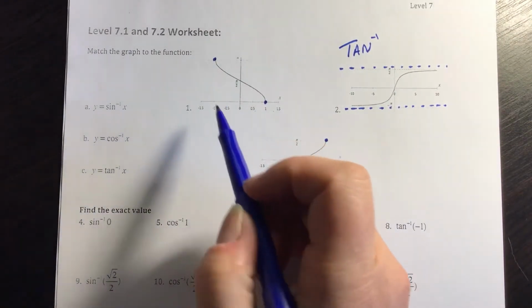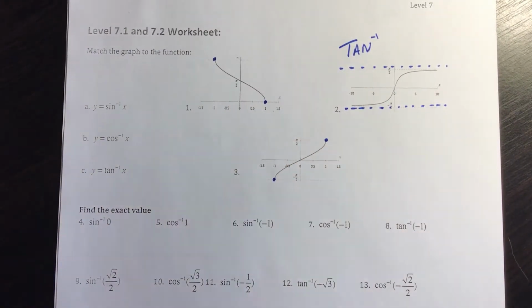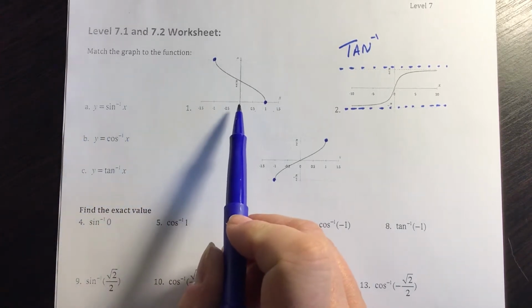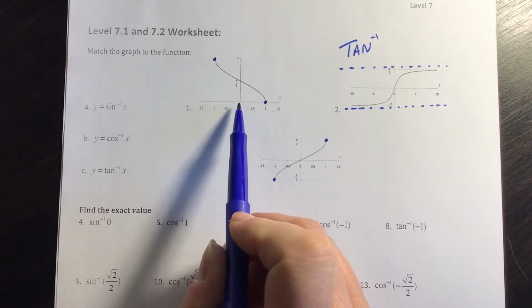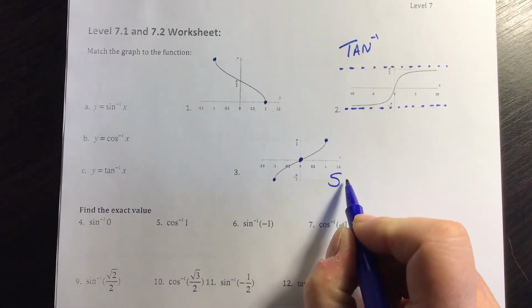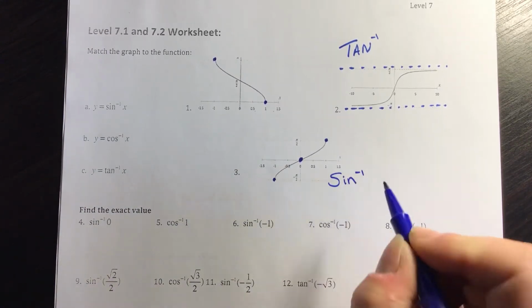All right, so then I have one of these is sine and one is cosine. And the key thing that I would look for is I know that the point 0, 0 is on the sine graph. All right, so this one does not have point 0, 0, but this one does. So I know that this one is the inverse sine graph.